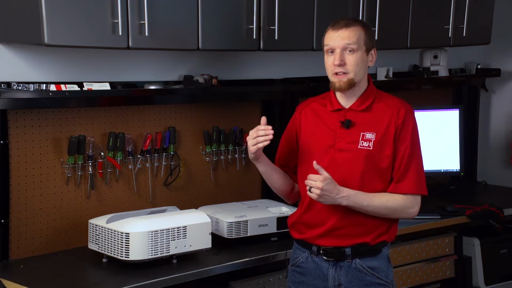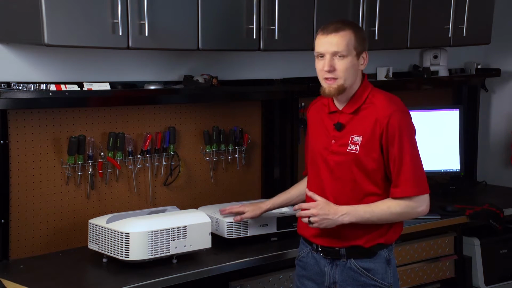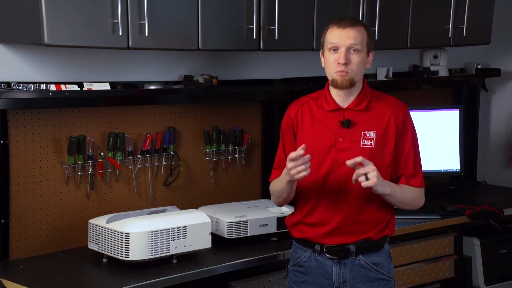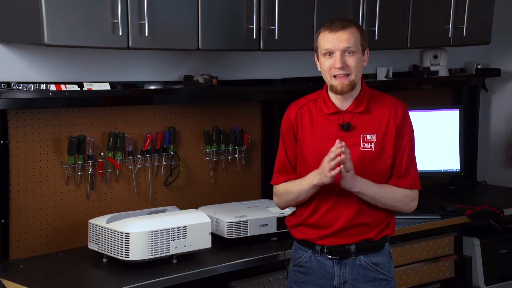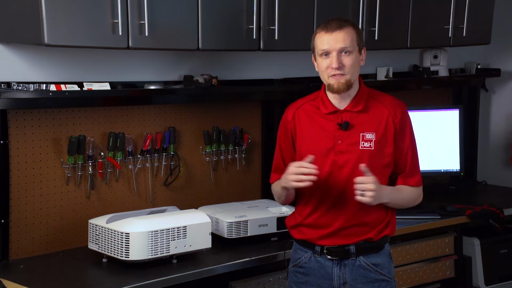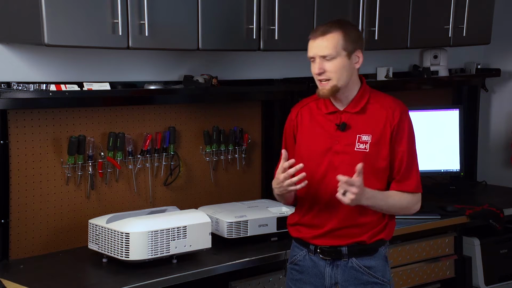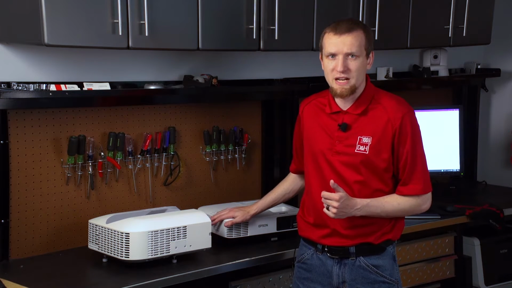The reason I've selected a little bit higher lumens on my projector is I intend to run this thing in its eco mode, which is going to bring the overall brightness of the lamp down, but is going to help the lamp live significantly longer. In case you didn't know, as soon as you turn on a projector, the overall lamp brightness immediately starts to decrease.